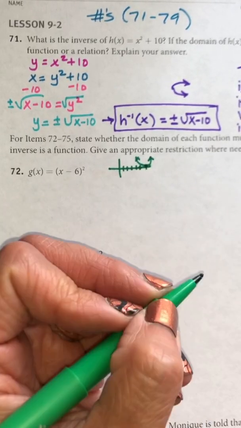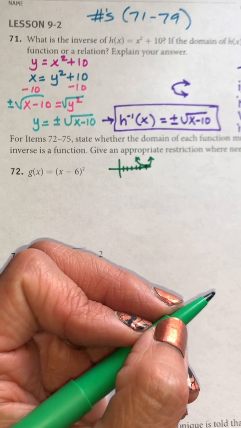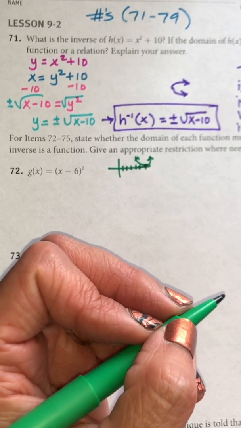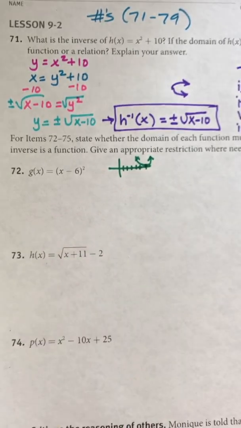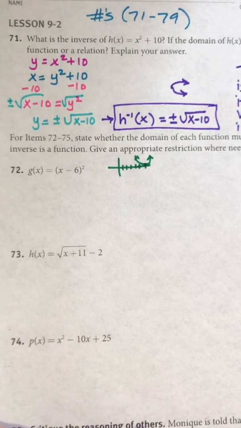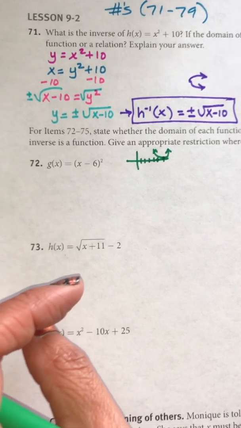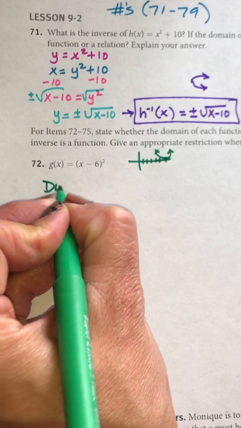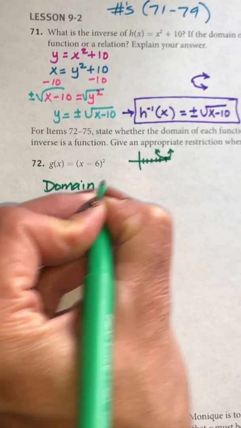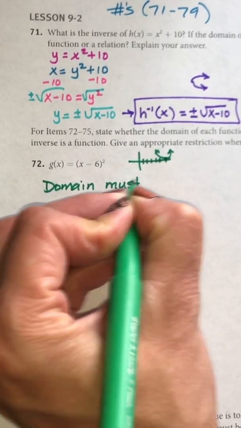over here. Okay, but we know that the inverse of a parabola is a sideways parabola, and we don't want that. We only want half of it to show. So we do have to restrict the domain. So the domain must be restricted in order for its inverse to be a function.